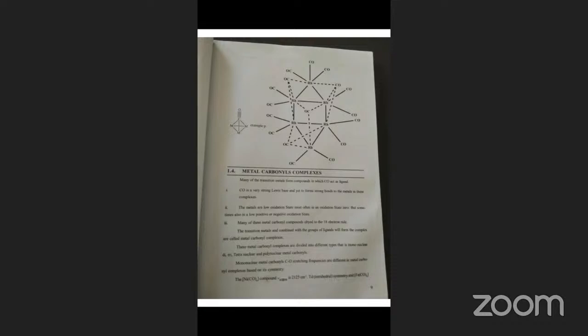If only one metal atom is present, it is called a mononuclear compound. If two metals are there, it is called a dinuclear carbonyl compound. 3 metals, 4 metals, 5, 6, whatever it may be. So these are classified likewise: mononuclear, dinuclear, trinuclear, tetra, penta, hexa, as well as polynuclear compounds.